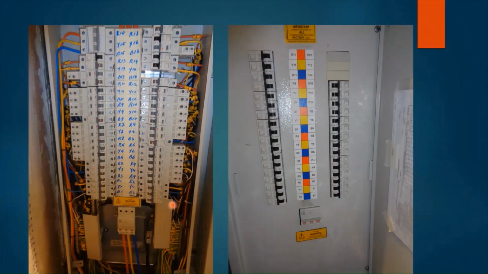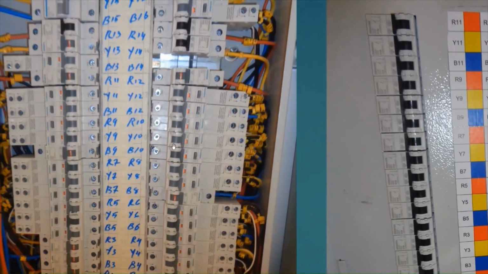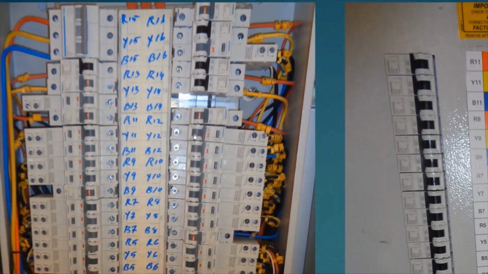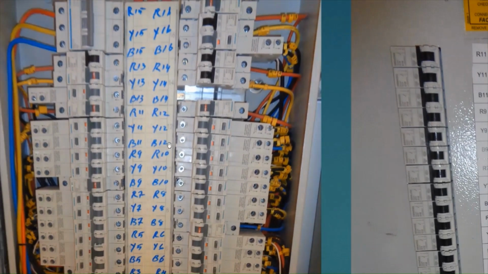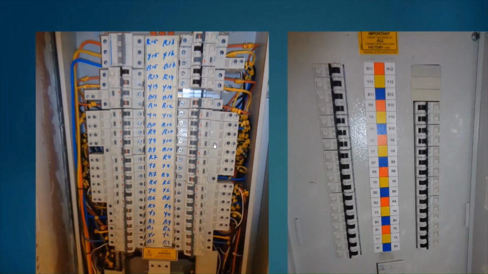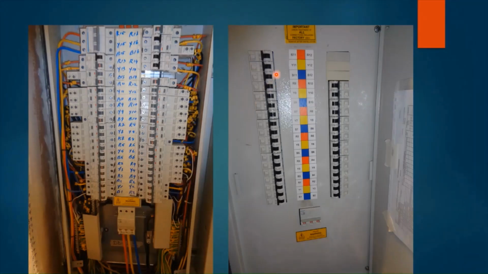Now, looking at these two photos, we can observe that these miniature circuit breakers protect several loads. Each of these circuit breakers has its own rating, its own type, and also its rating of short circuit that it can withstand. And this is how a distribution board looks after it's covered.